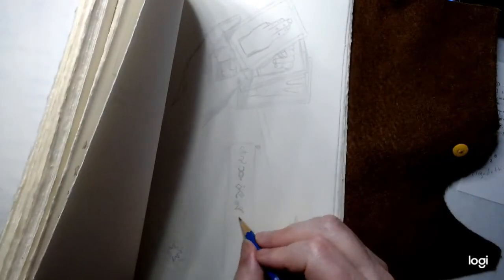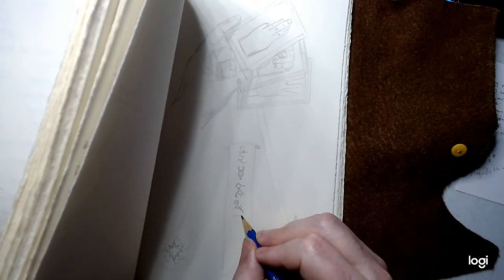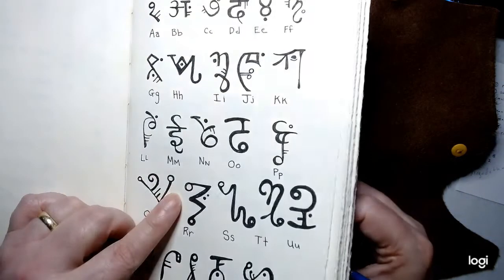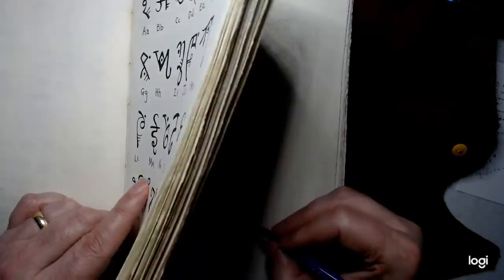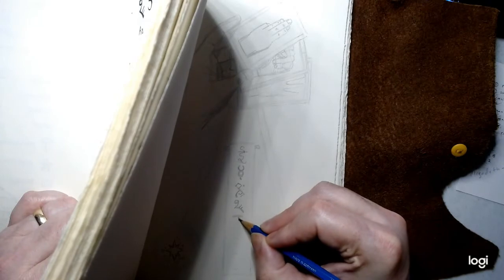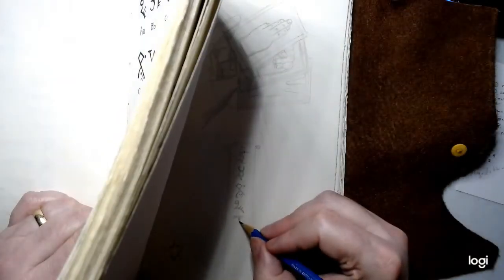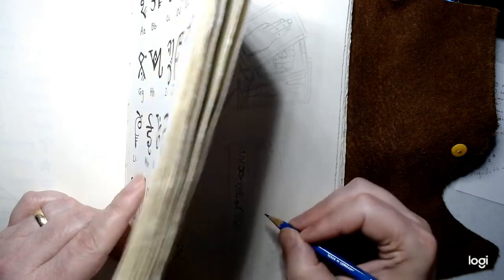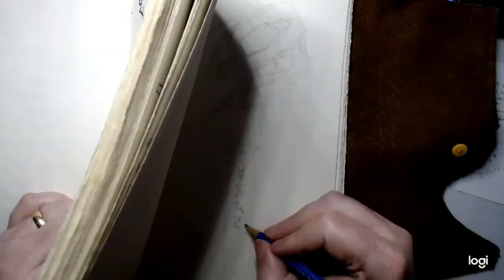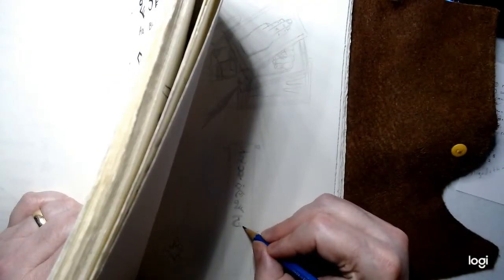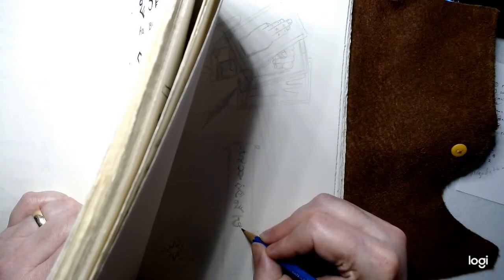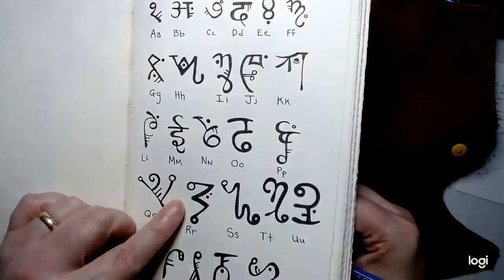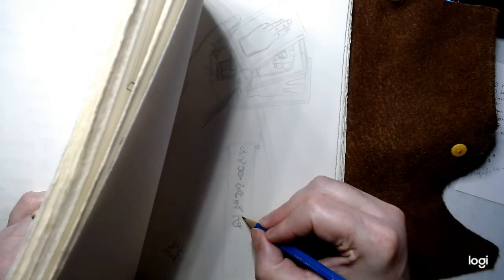And then D kind of comes across like that. And then there's a little branch down, then has like a big fat area here. And it's got kind of a tail. And then some down blobs here.